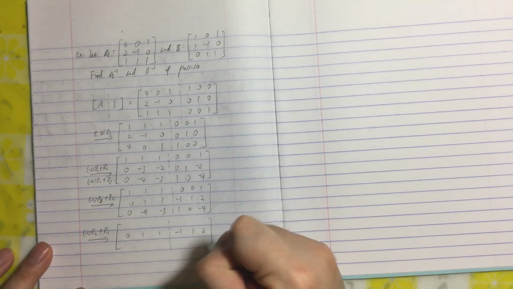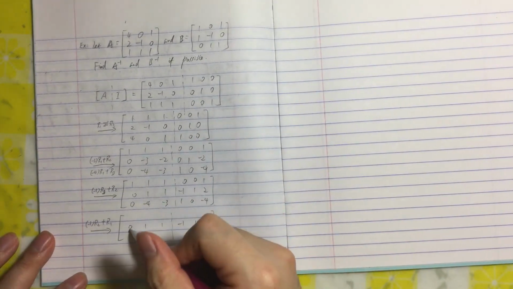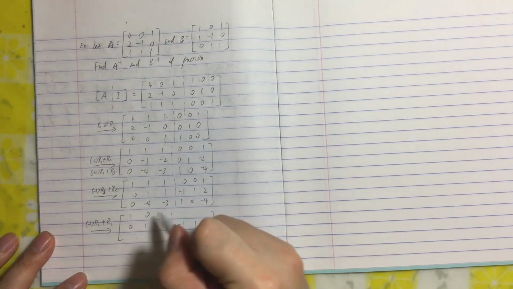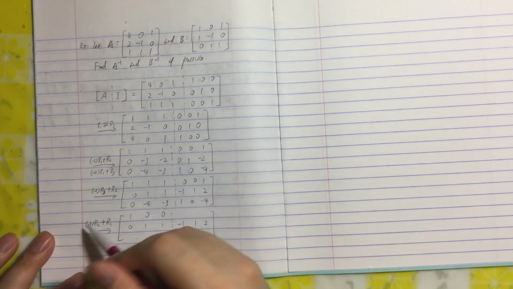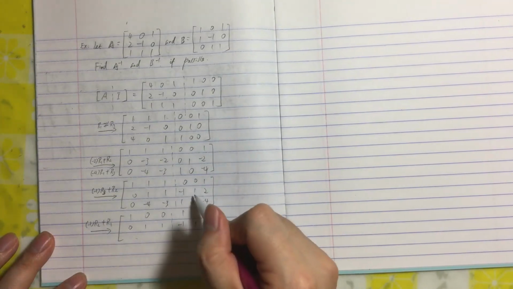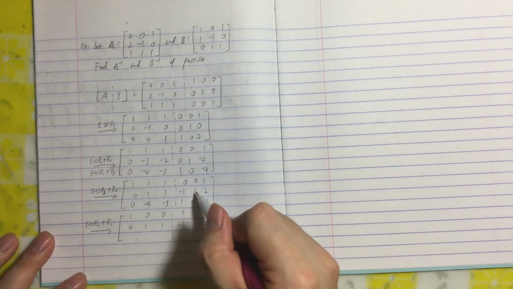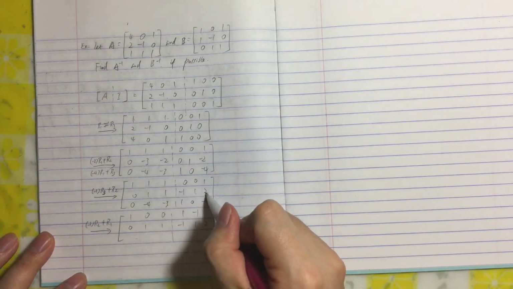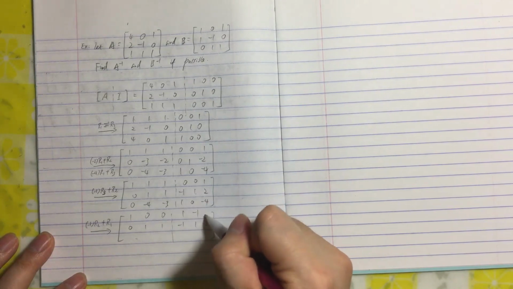Multiply the second row by negative 1, add it to the first row. I get 1, 0, 0. Negative 1 times negative 1 is 1. 1 plus 0 is 1. Negative 1 times 1 is negative 1. Negative 1 plus 0 is negative 1. Negative 1 times 2 is negative 2. Negative 2 plus 1 is negative 1.